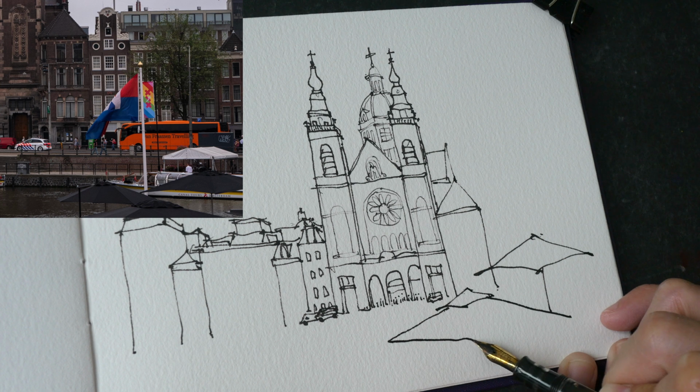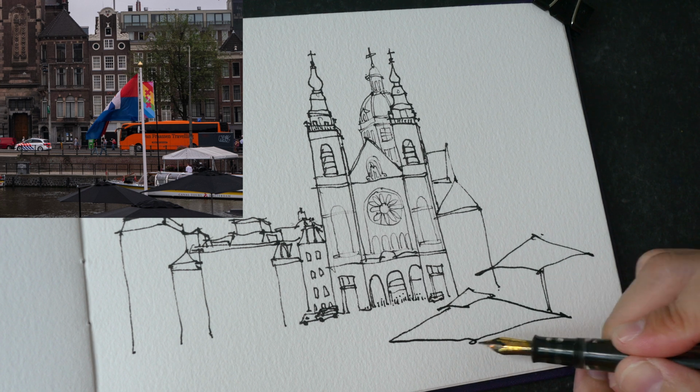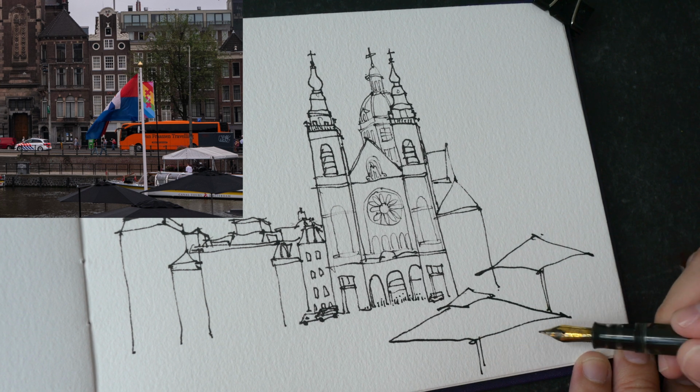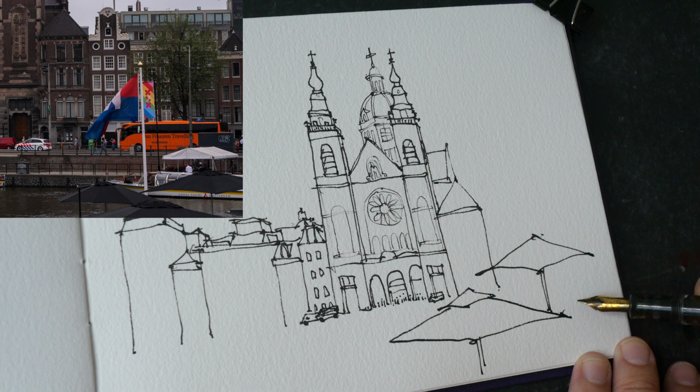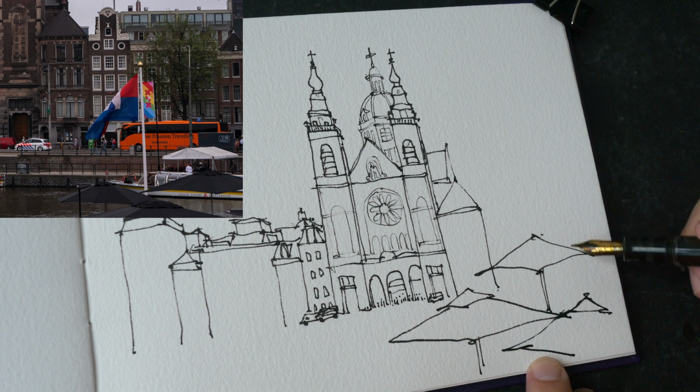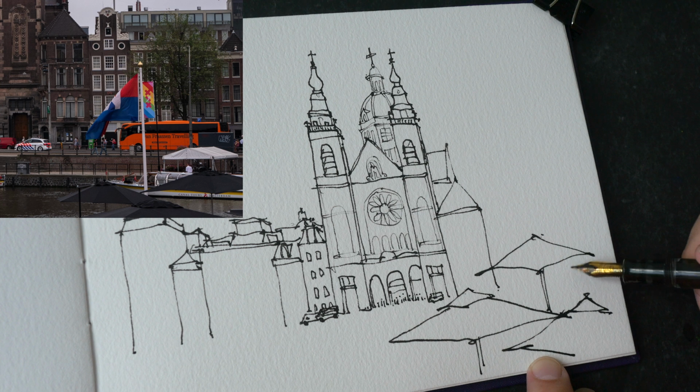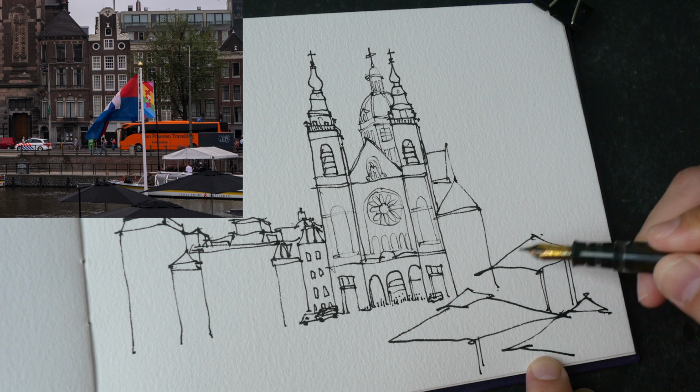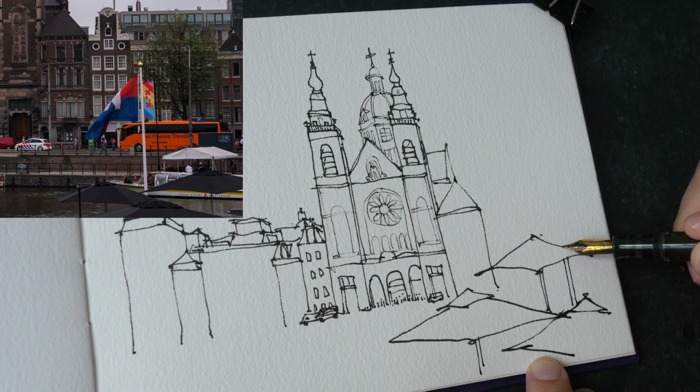When we have some elements in the foreground like this, it looks a bit more interesting. I also want to draw a flag here, behind these umbrellas, and we'll go all the way up here.